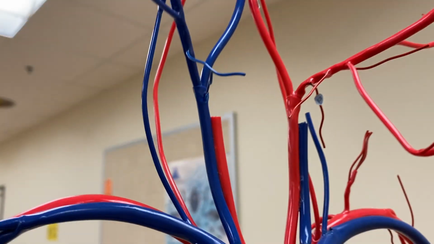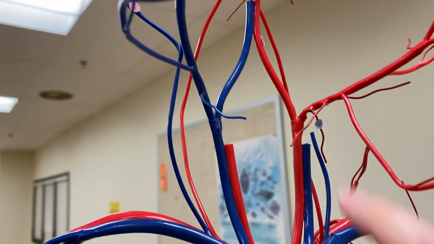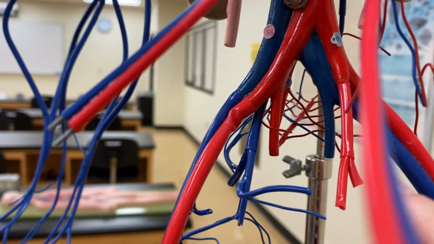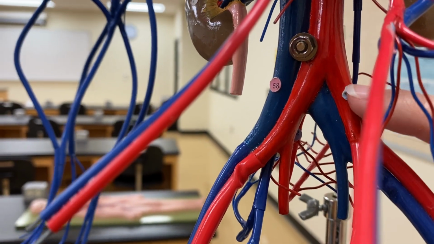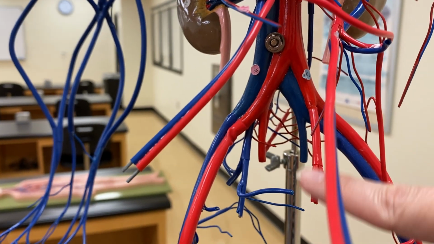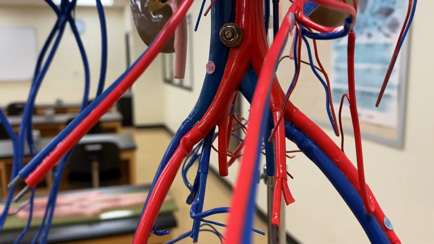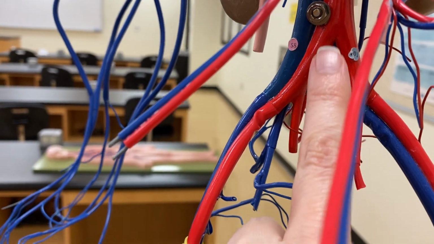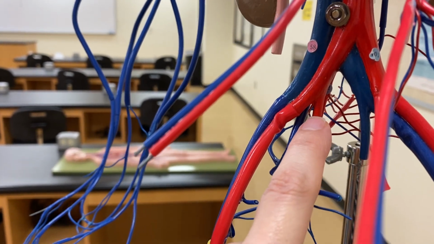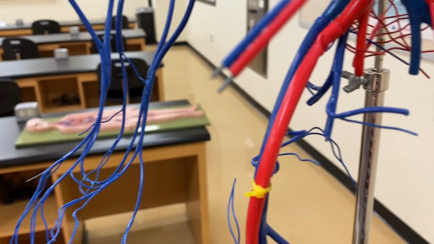Now, like the common carotid artery, we're going to split into an internal and an external. So we're going to lose the name common as soon as we split. So this is the left common iliac artery, and then it splits into the left internal iliac artery and the left external iliac artery, and the right common iliac artery until the split, and then it becomes the right internal iliac artery and the right external iliac artery.